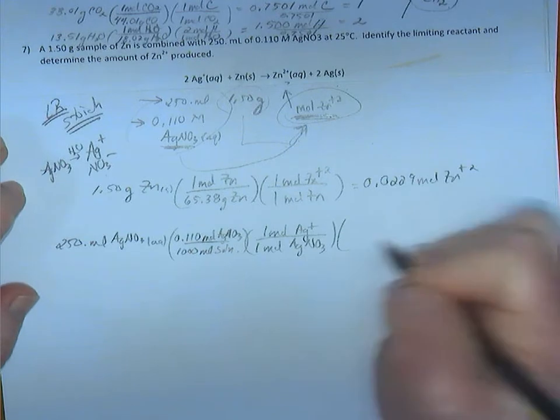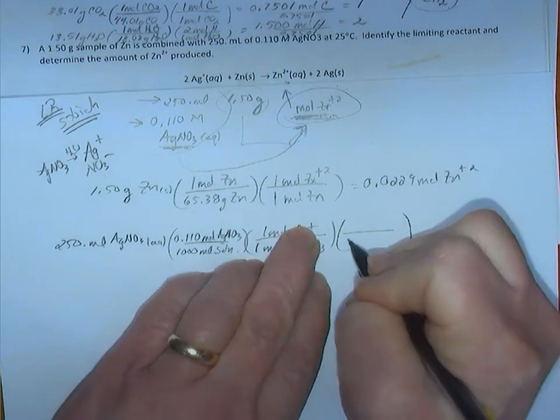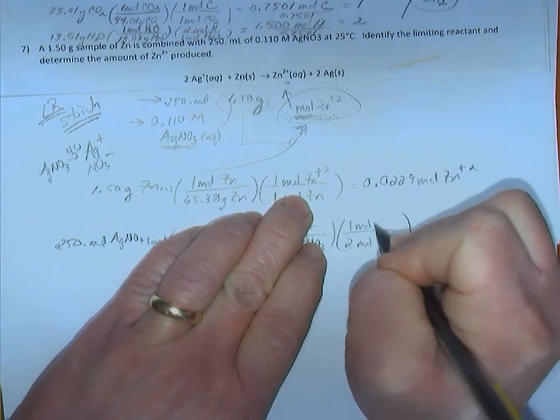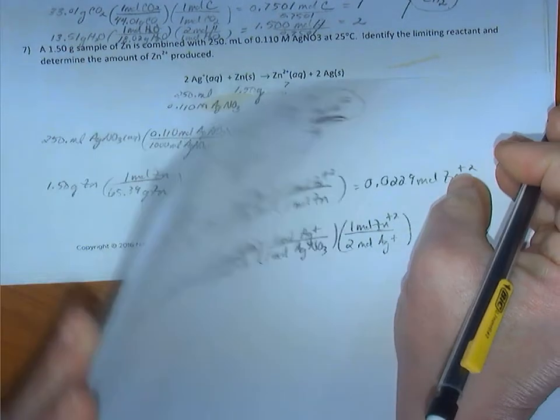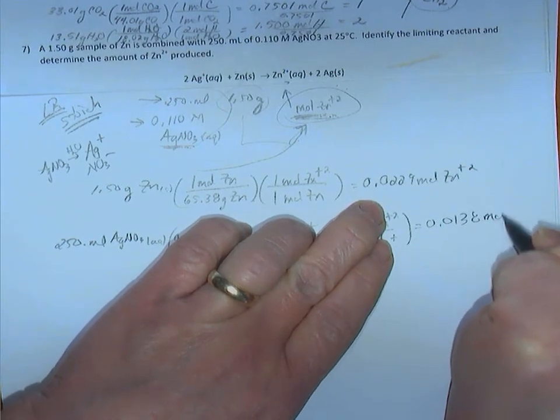Now I'm ready to interpret the reaction. For every 2 moles of silver ion, I get 1 mole of zinc ion. And the answer that we get is 0.0138 moles of zinc ion.